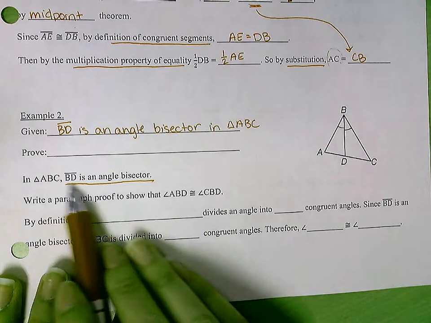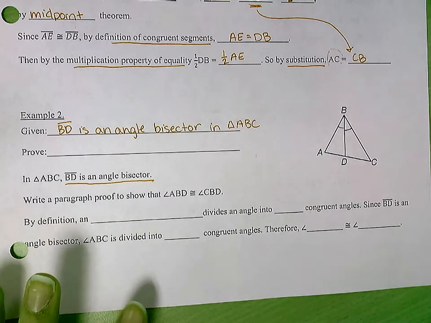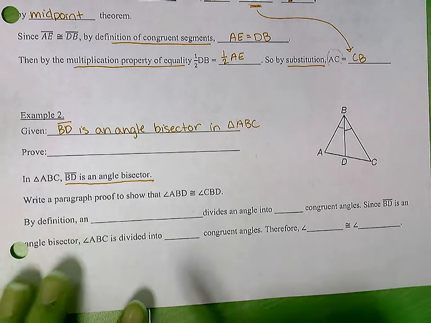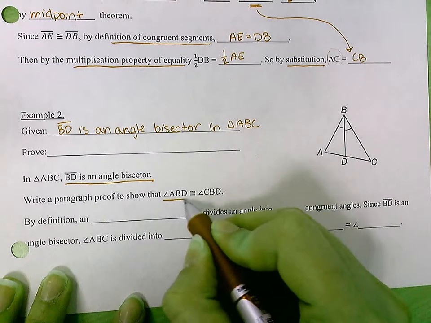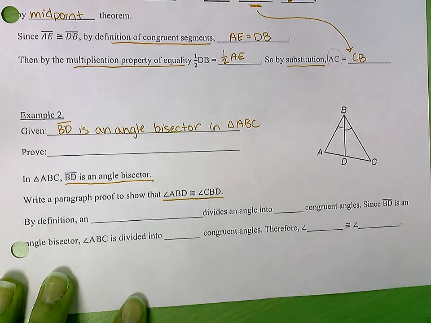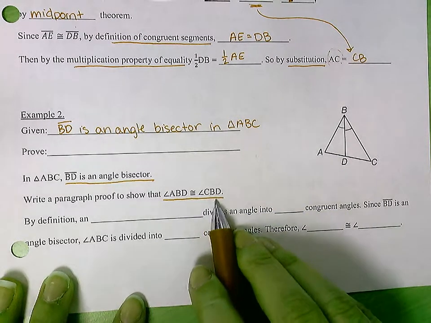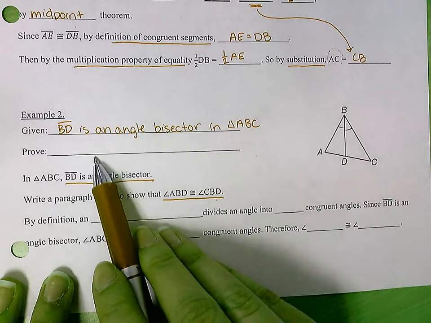So I'm just using this piece of information here for my given. We want to write a paragraph proof to show that angle ABD is congruent to angle CBD. So that's what I'm trying to prove.